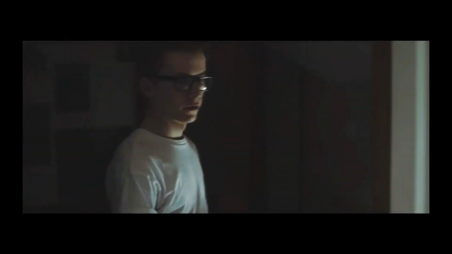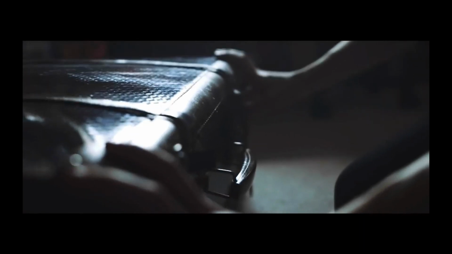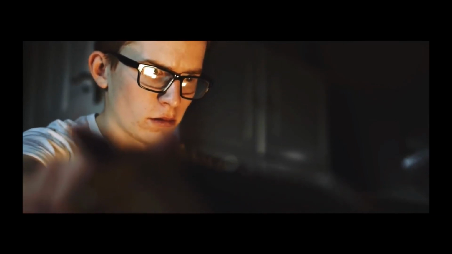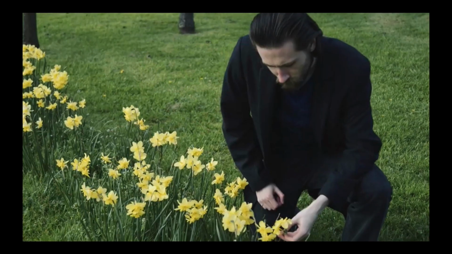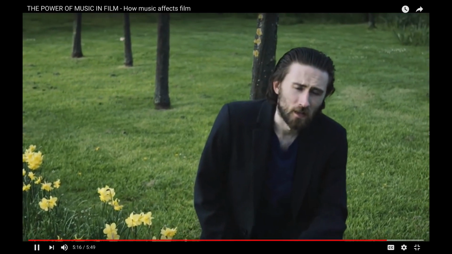Although... with a different soundtrack, it makes it seem as if the thing that was inside the case isn't scary, but rather upbeat and joyful.